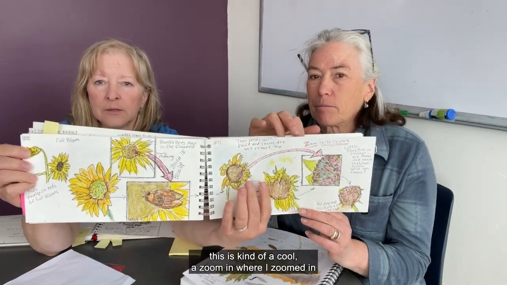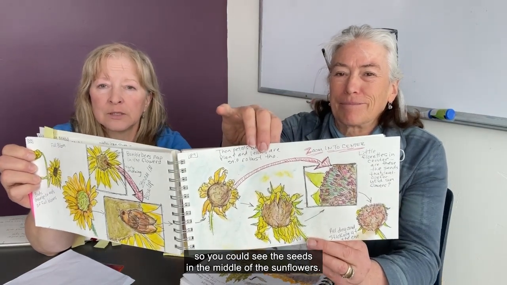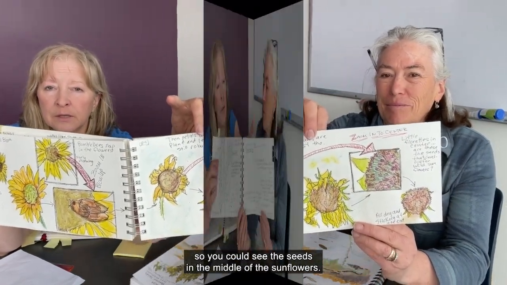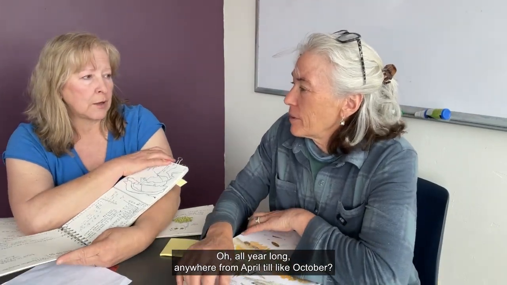And then I also did a zoom in, so you could see the seeds in the middle of the sunflower. How many days did you go out? Oh, all year long, anywhere from April till like October.